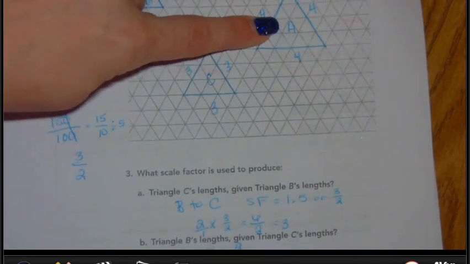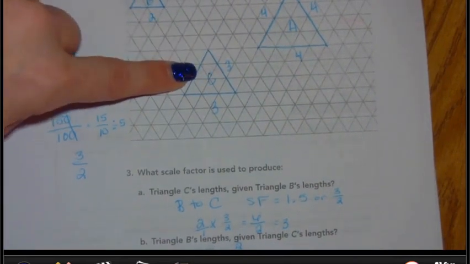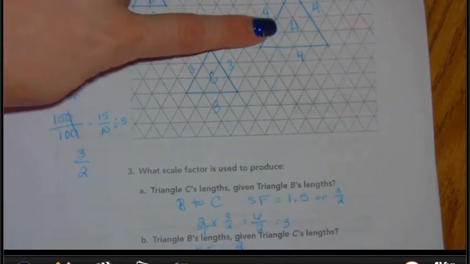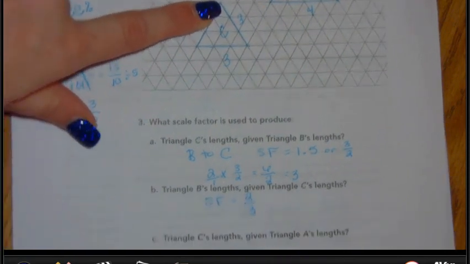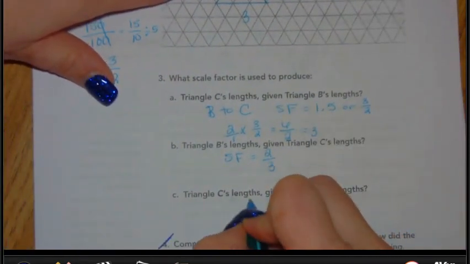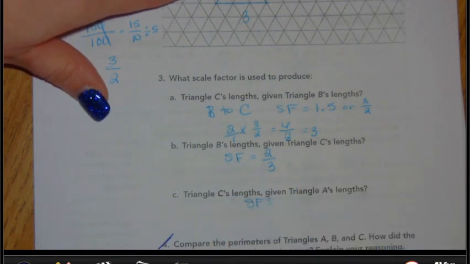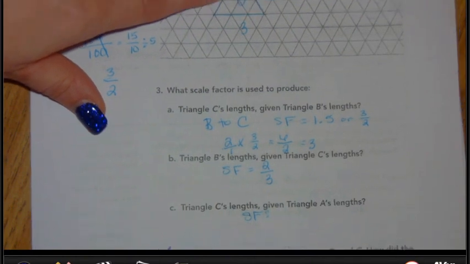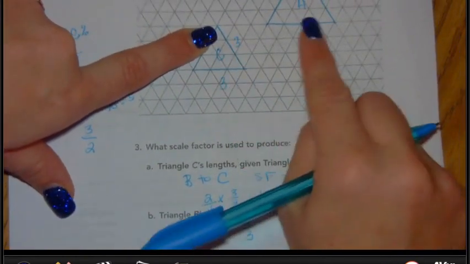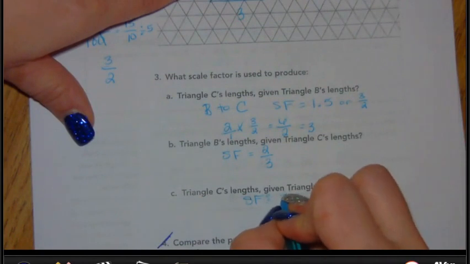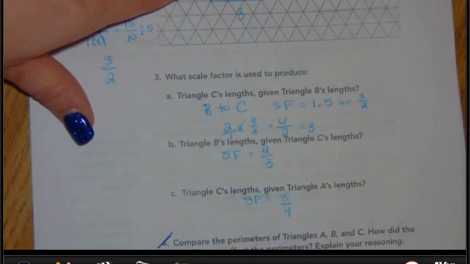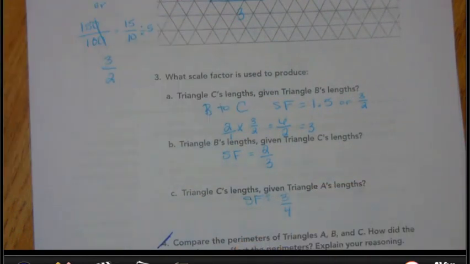So I'm going from A to C. Okay, so I'm going from big to small. So I want to know, what is my scale factor when going big to small? I see that I'm going to take the ratio of this to this, which is 3/4.